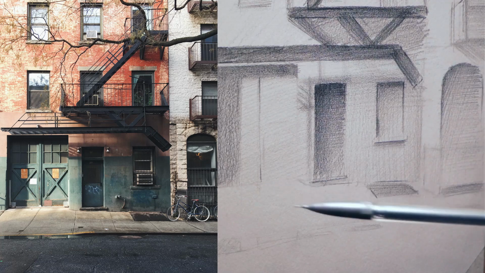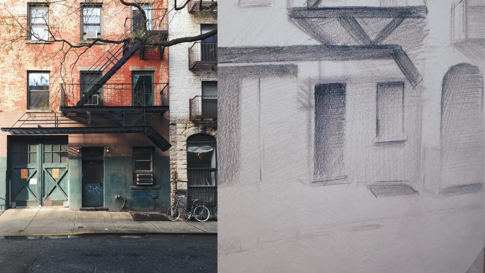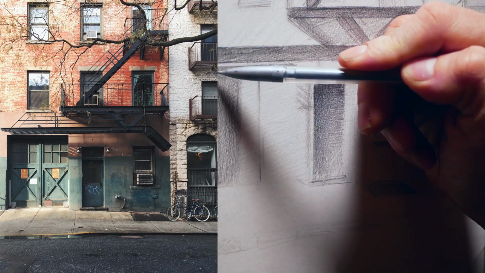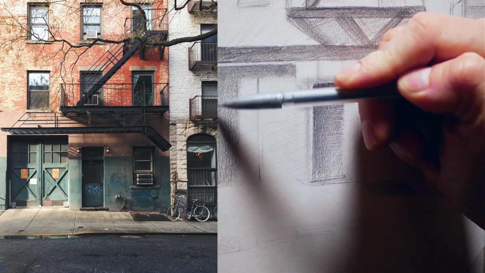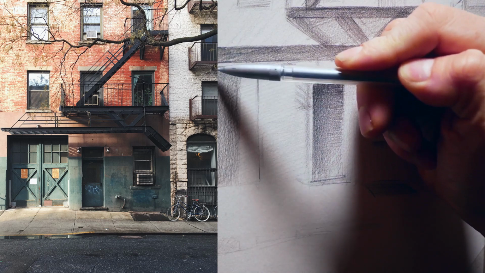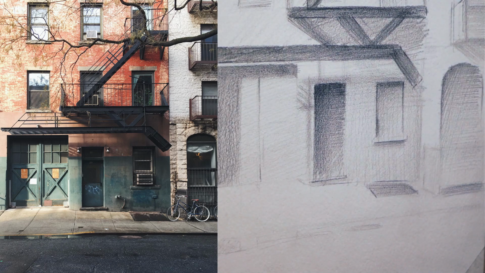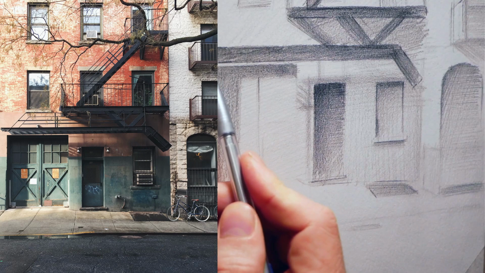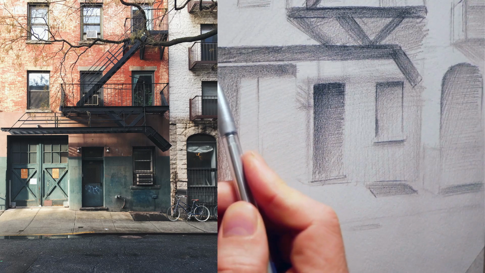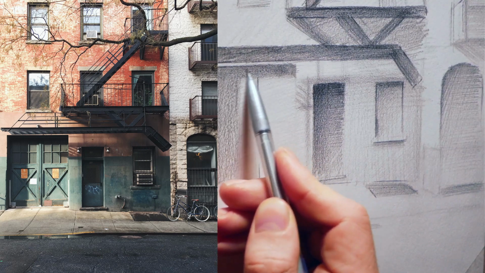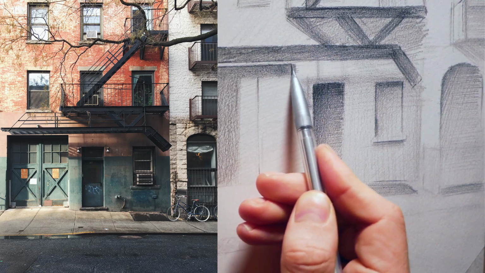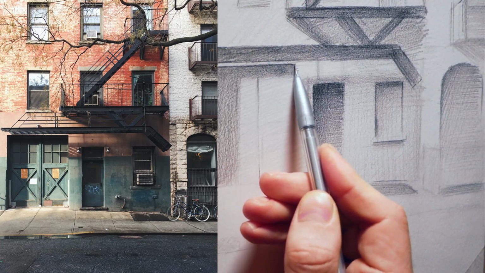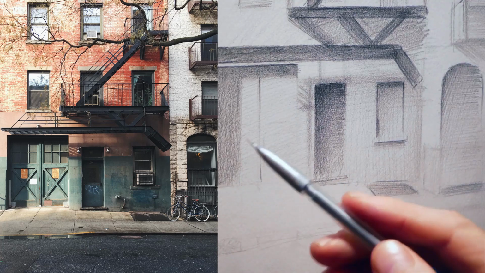I'm working my way across, looking at these subtle shadows underneath the lowest part of the fire escape. I'm going to be starting from the left, and this is going to require pushing some parts a little bit darker. We're going to be crispening some edges and also adding in some detail, so pushing towards a finish, essentially.